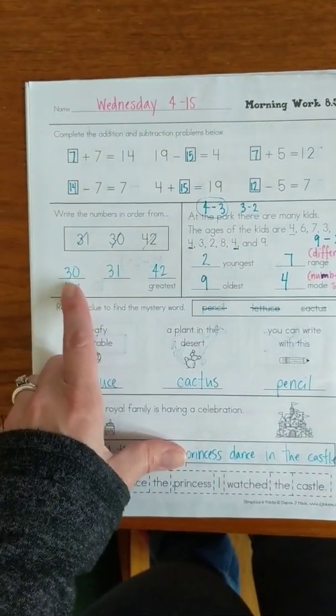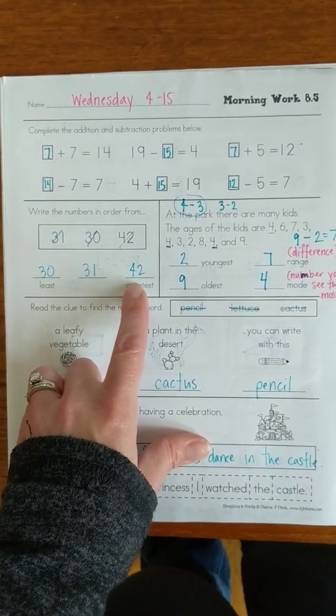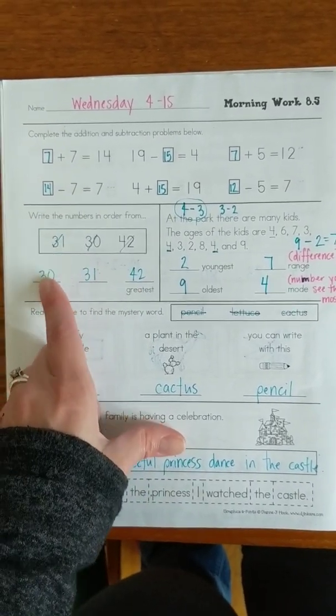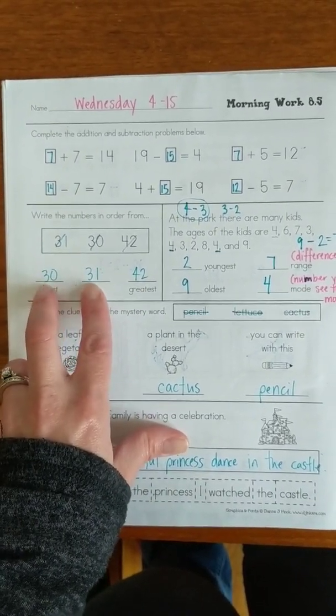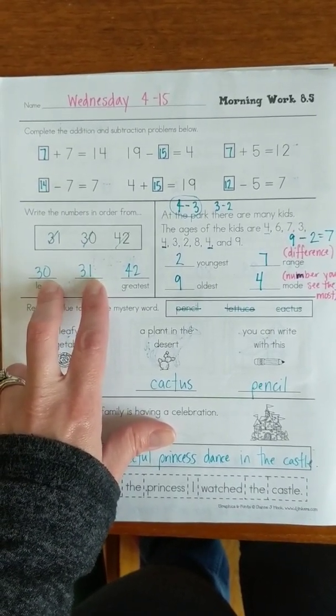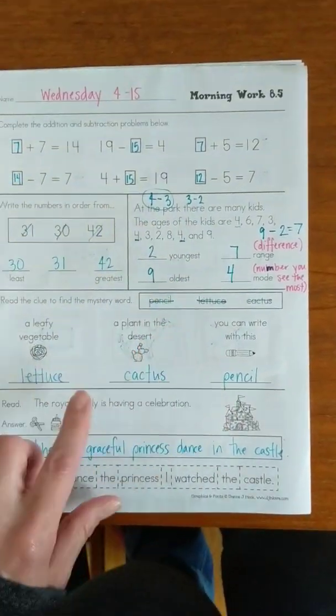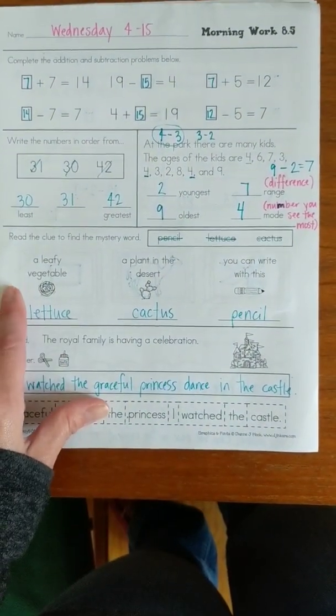Okay, number form, least, 30, 31, and then 42 was our greatest number. And I know that 30 was the least because even though my tens is the same, when I look in my ones place, I have a 0 and a 1, so I know the 0 is smaller. Okay, we did this one together, so then we go down to our mystery words.